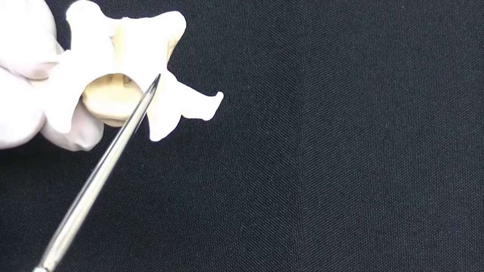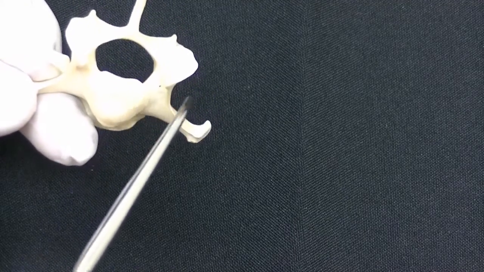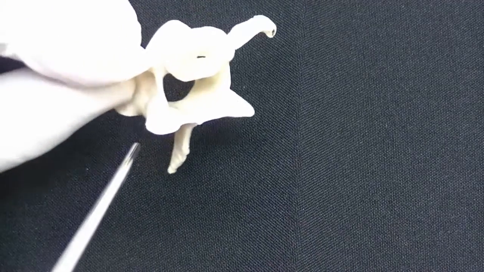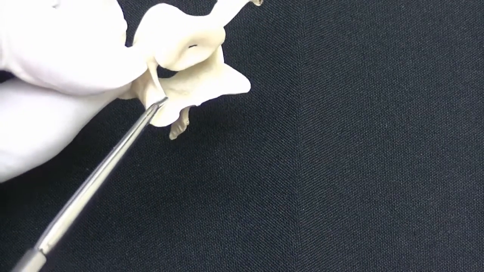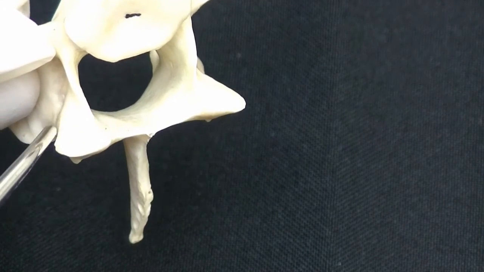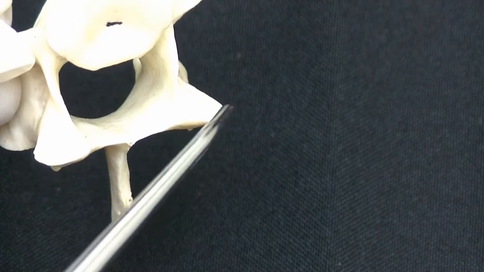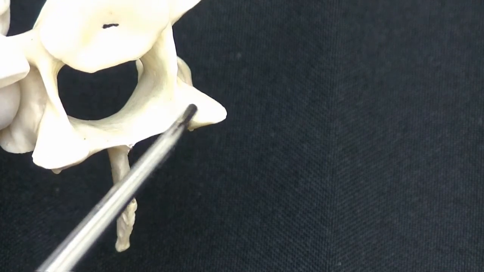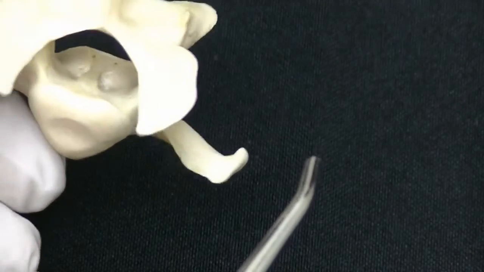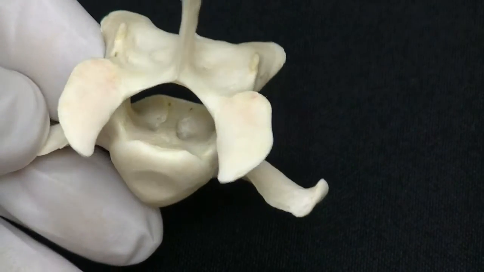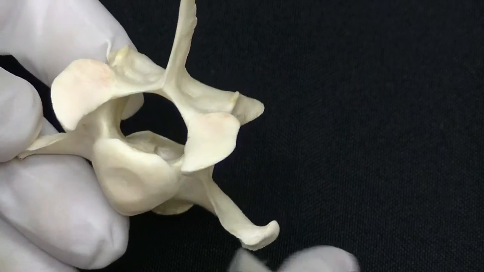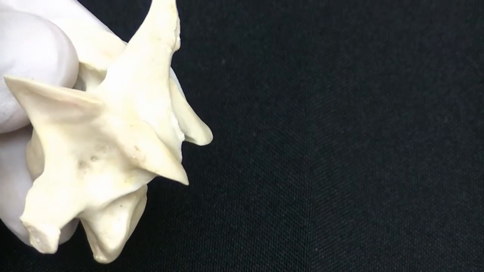Now here we see the articular surface of the cranial articular process. When we see it from the ventral view, you can see the articular surface. We can see the articular surface of the caudal articular process as well. There are a few more processes present in the typical vertebra. Those we can see on some other vertebrae because they may not be so evident in the cervical vertebra.